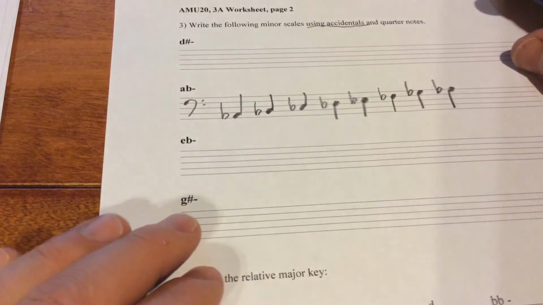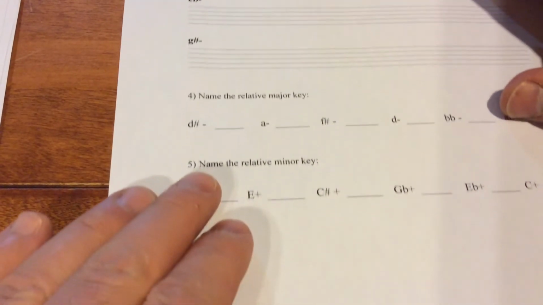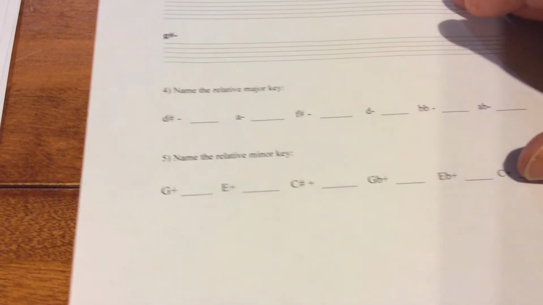And our A flat. Okay, so there is A flat minor in quarter notes with accidentals rather than using a key signature. And then down here we've got some questions. Name the relative major key.